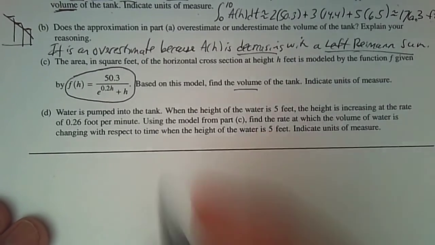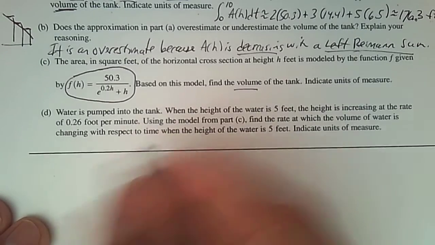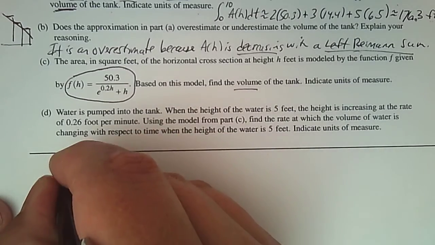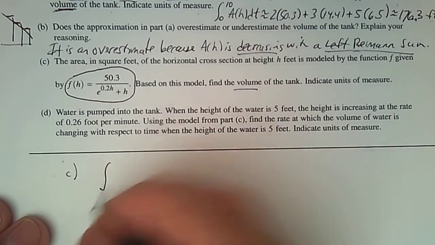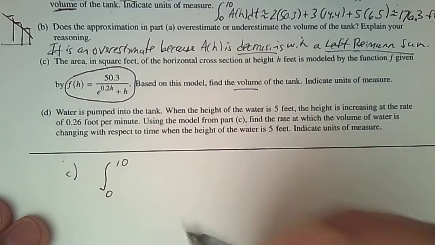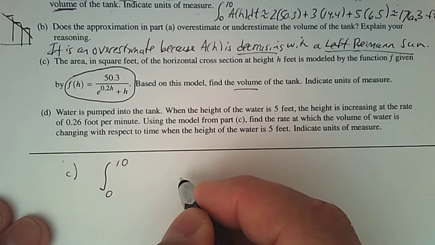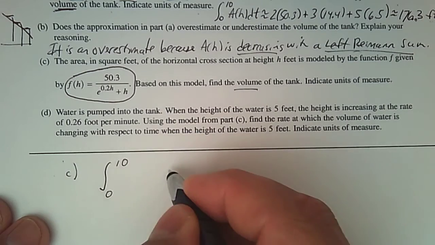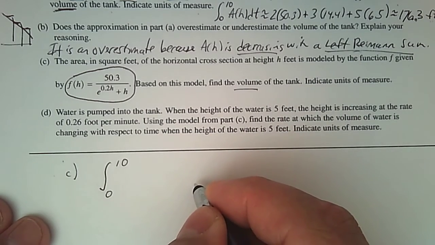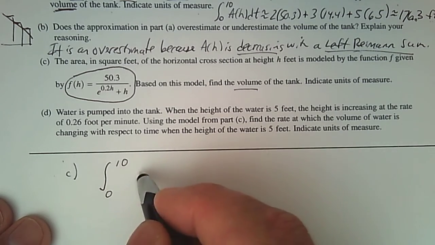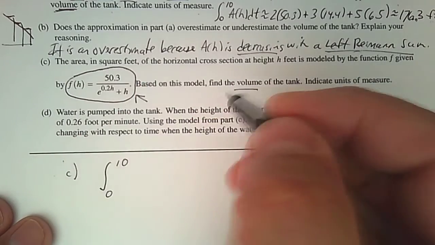So if I'm going to use a cross-section of known cross-sections, so this is part C, that's an integration, and we're integrating from 0 to 10, and whatever the cross-section would be is what we're looking for. So if the cross section was squares or triangles, we'd use that formula. In this case, we don't have a formula of a square or a triangle or a rectangle. It just gives us what the formula is.